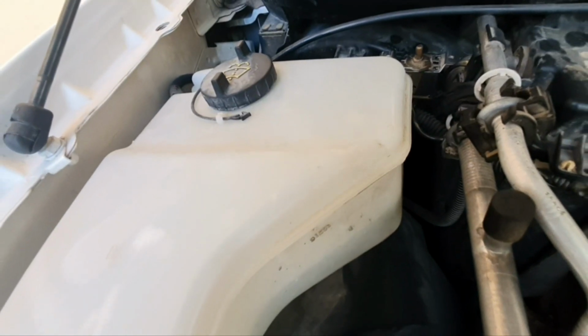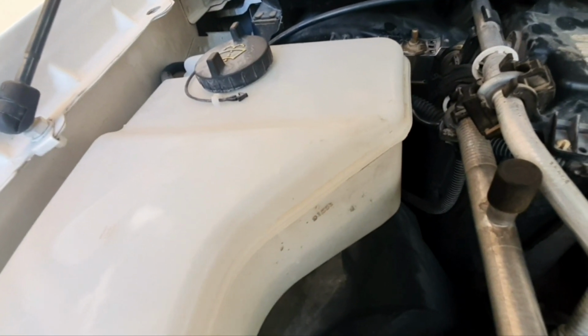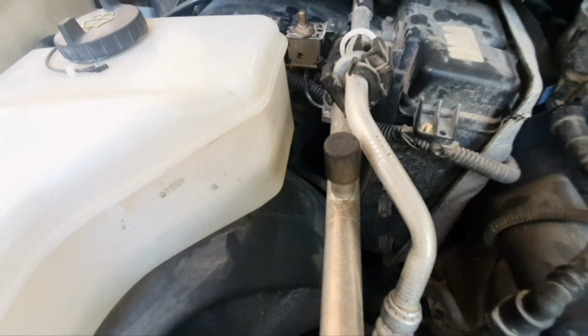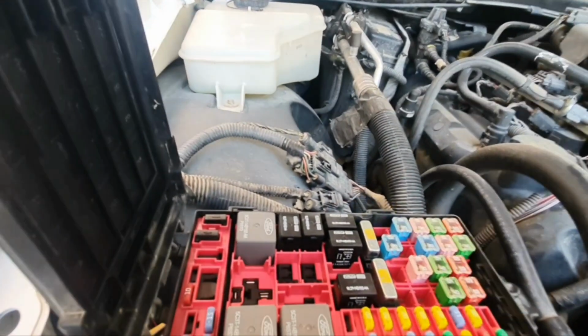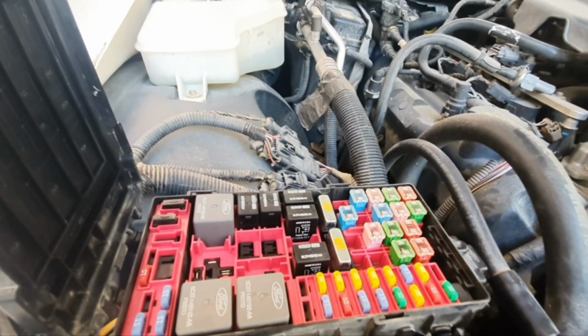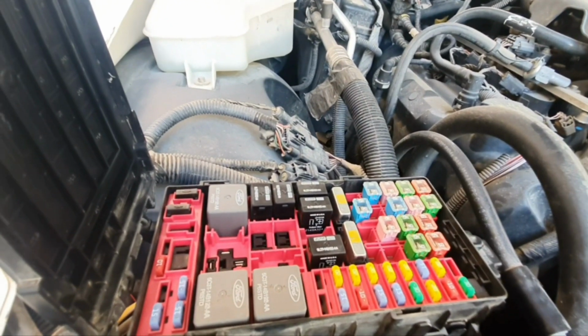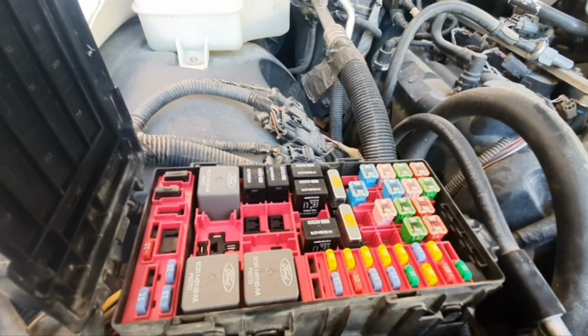Now I took it off. Let's do it again. So now I can say that the speed controller is what is faulty, and it's not the climate control unit.